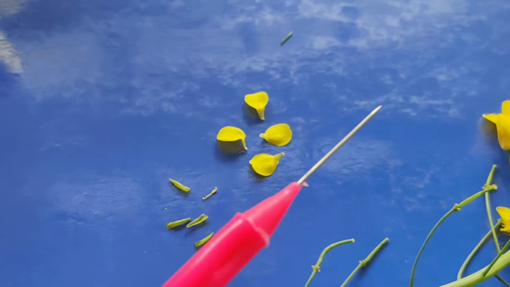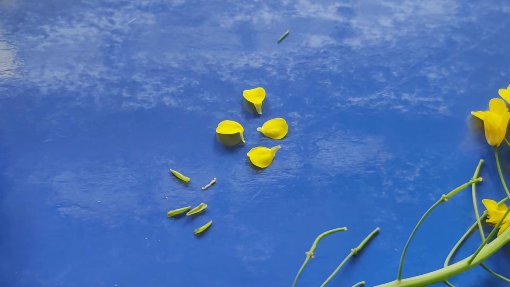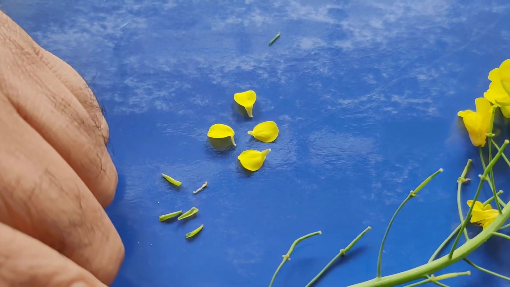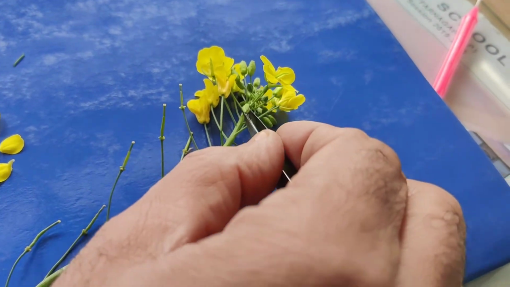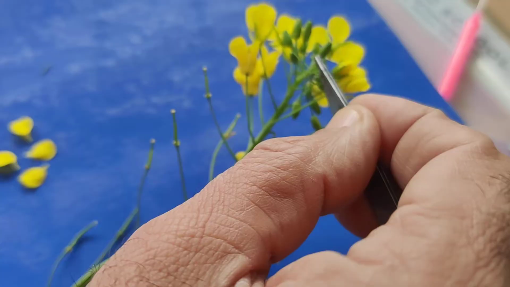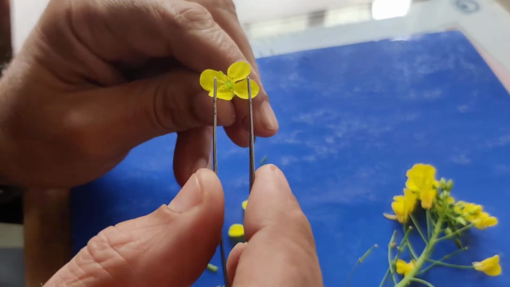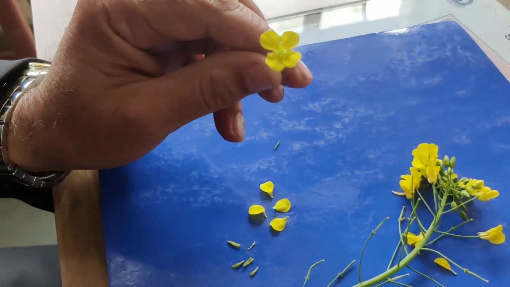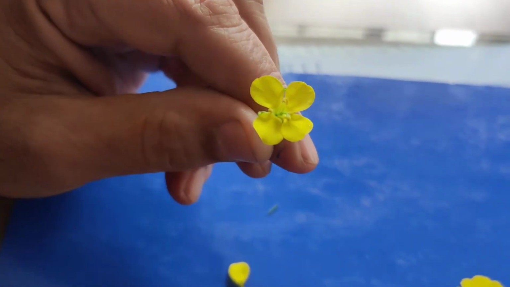And they have valvate estivation because there is no overlapping. In another flower also you can observe, if you see another flower, here you can see there is no overlapping. In petals there is no overlapping, so this type of estivation is valvate estivation.